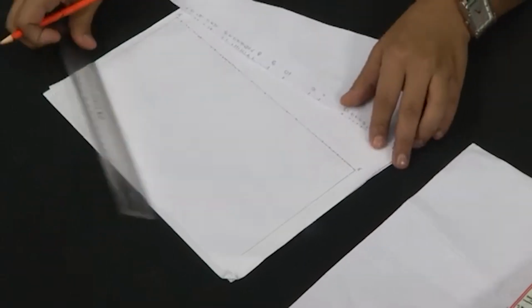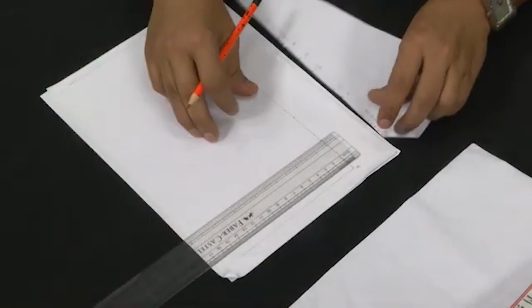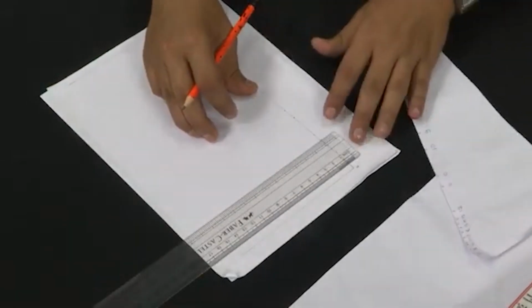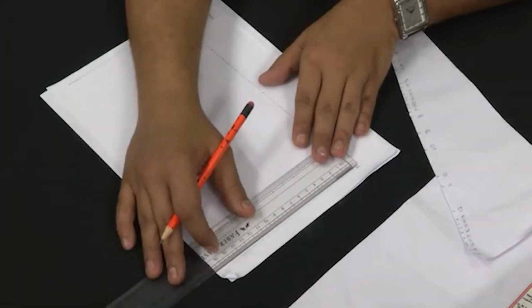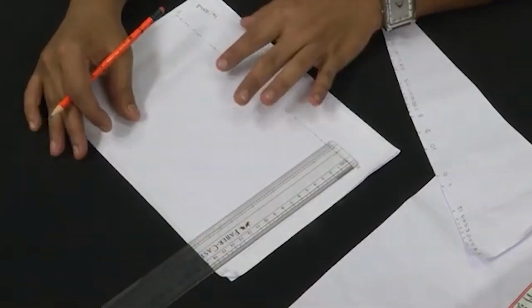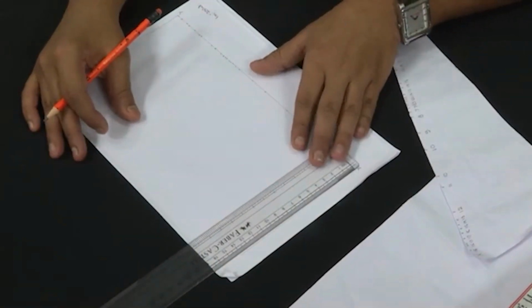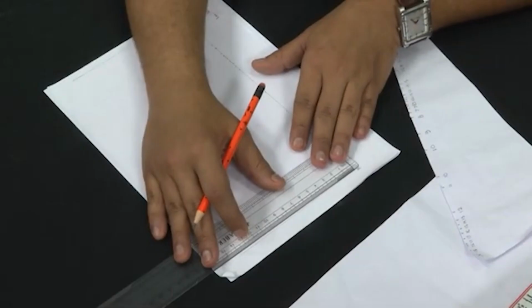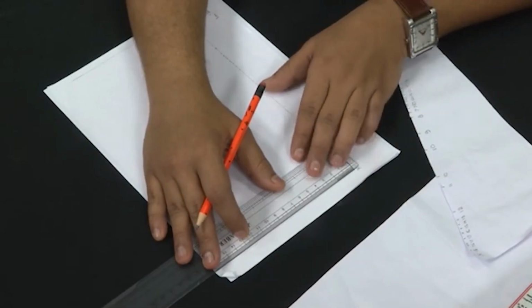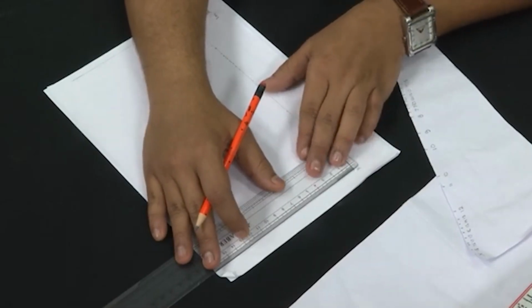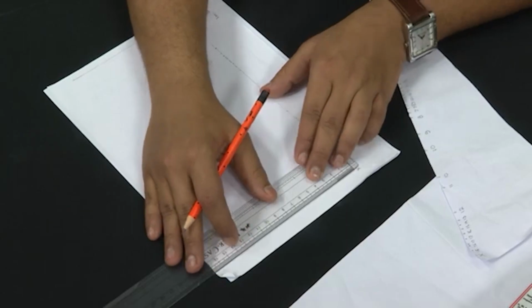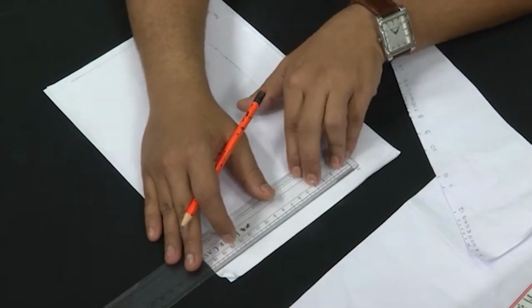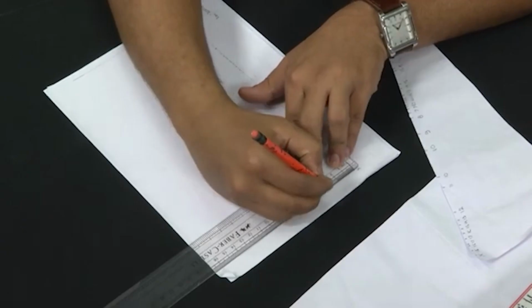Now what I will do is, on the vertical axis, I will mark the corresponding heights. As I have taken the scale of 1 centimeter equivalent to 200 meters, 3.5 centimeters will represent the 700 meter contour, and from that on, every 0.5 centimeter interval will represent another contour at 100 meters interval.